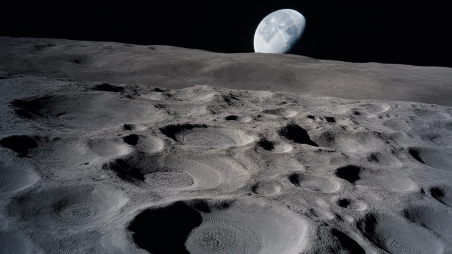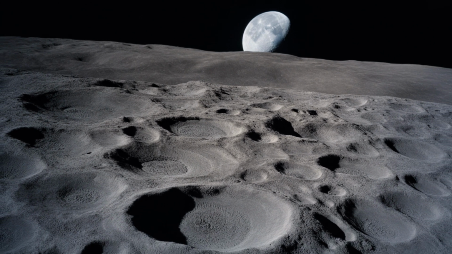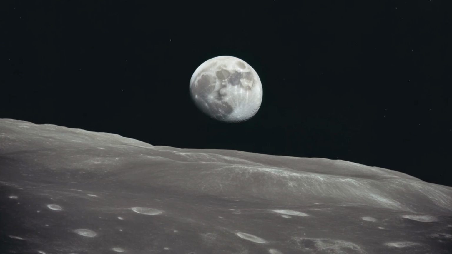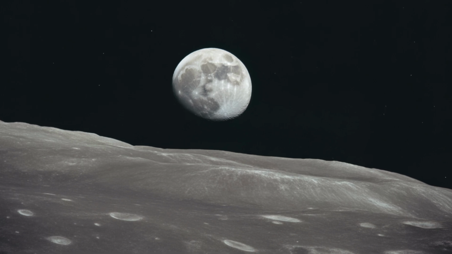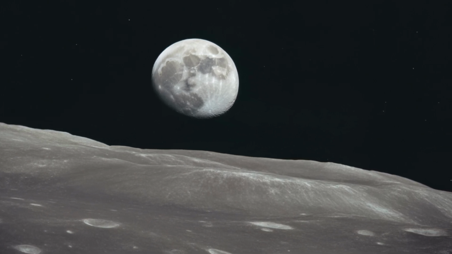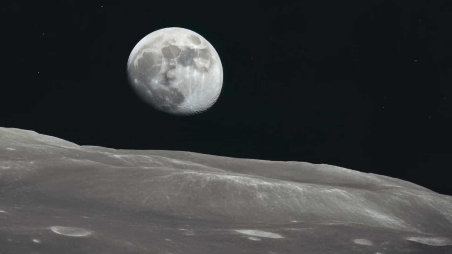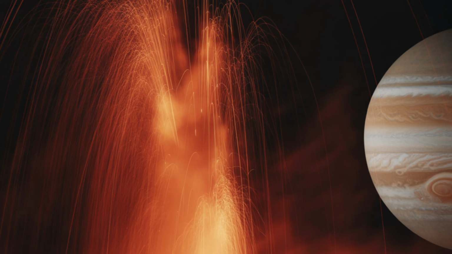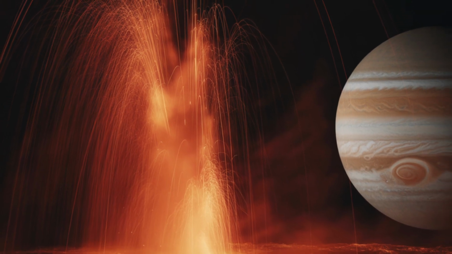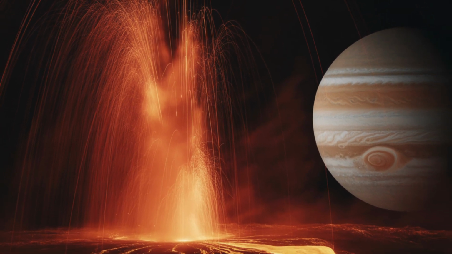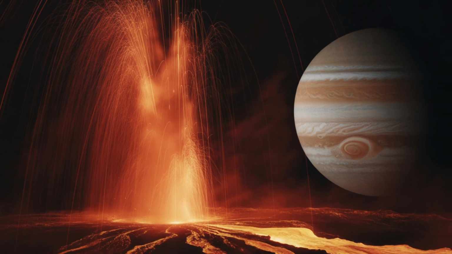On the Moon, volcanic activity largely ceased billions of years ago, leaving a quiet, frozen surface that tells a story of a small body that cooled too quickly. In contrast, Jupiter's moon Io is still volcanically alive, powered not only by its internal layers but also by immense tidal heating from Jupiter's gravity, which keeps its mantle partially molten.